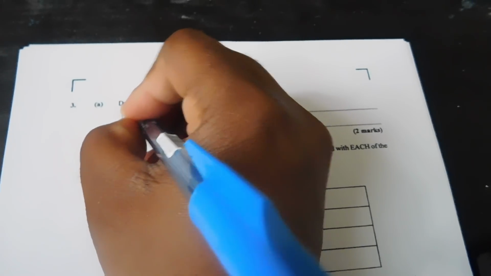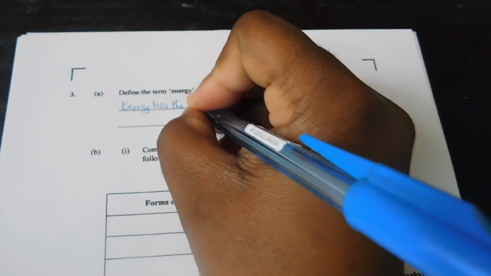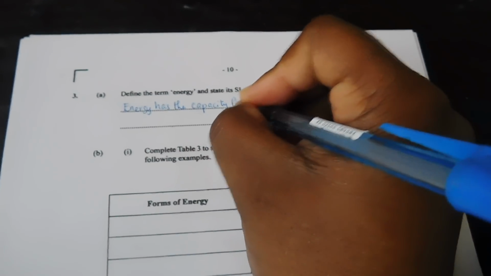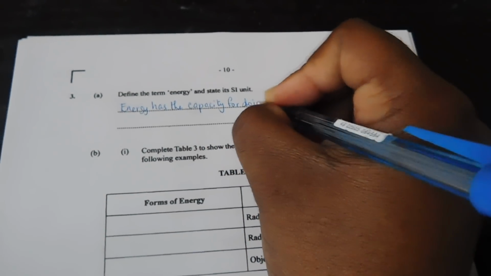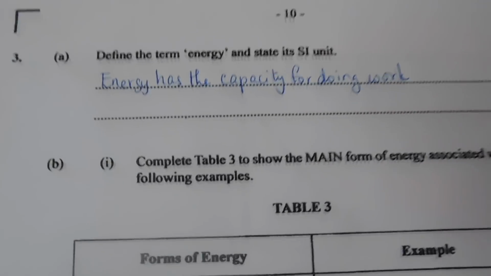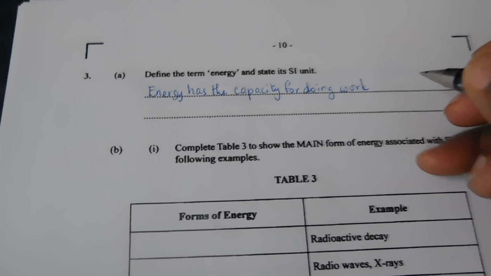Energy has the capacity for doing work, and so we're going to say it has units of joules.